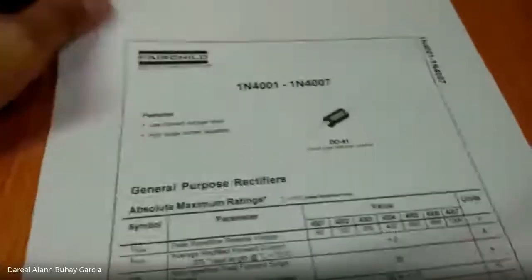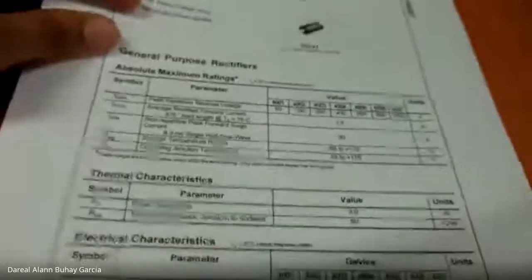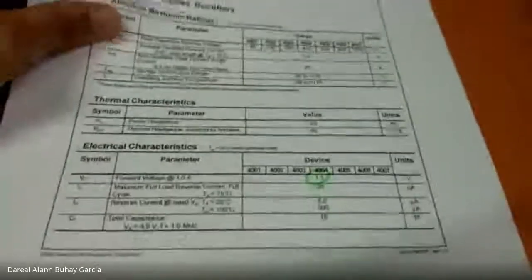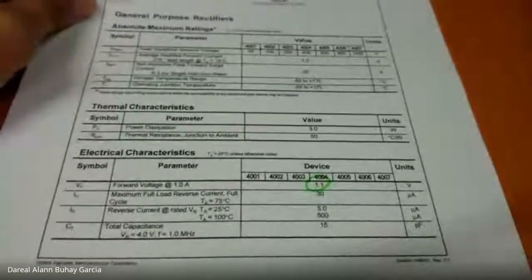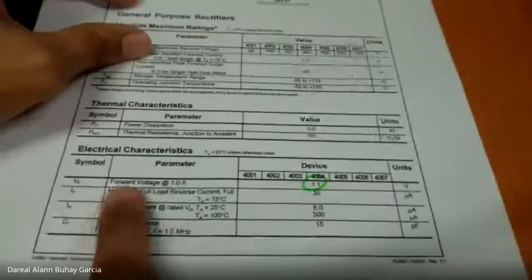For any other diodes aside from the 4001, there are many other rectifier diodes out there. In the analyses we have encountered so far, the important parameter is the forward voltage.